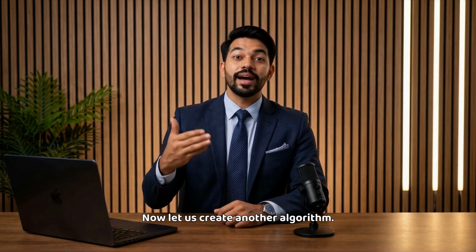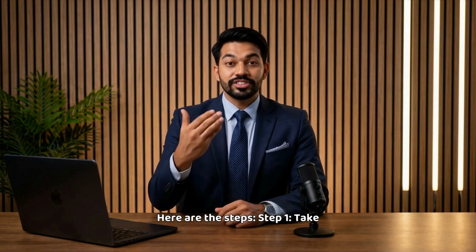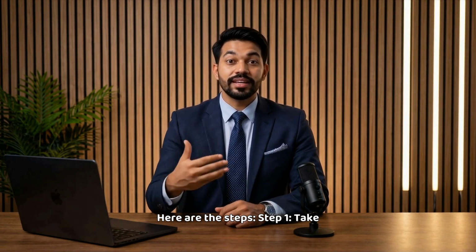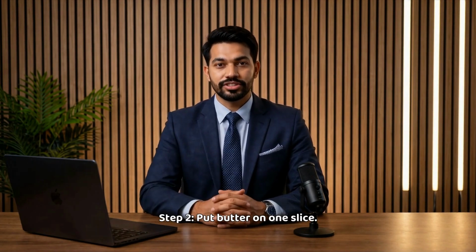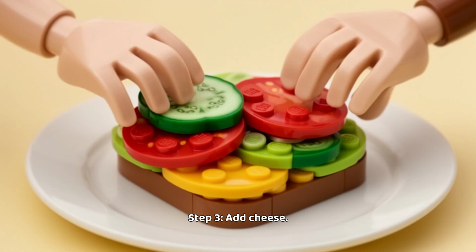Now let us create another algorithm. Task: make a sandwich. Here are the steps. Step 1. Take 2 slices of bread. Step 2. Put butter on 1 slice. Step 3. Add cheese. Step 4. Add cucumber or tomato. Step 5. Put the second slice on top. Step 6. Cut the sandwich. Step 7. Serve it on a plate. This is a sandwich algorithm.